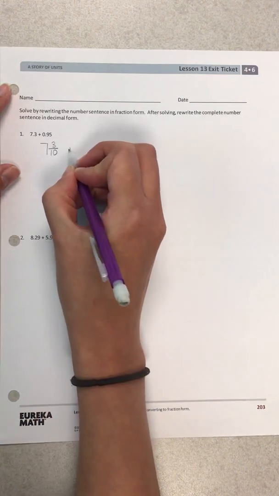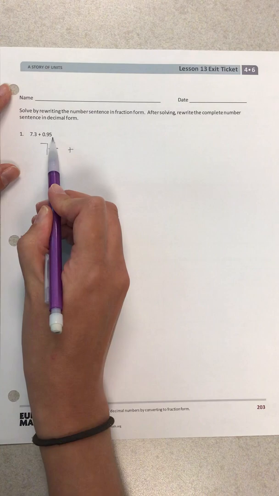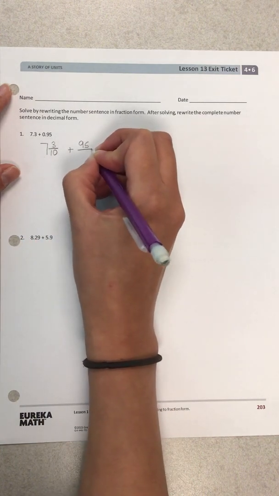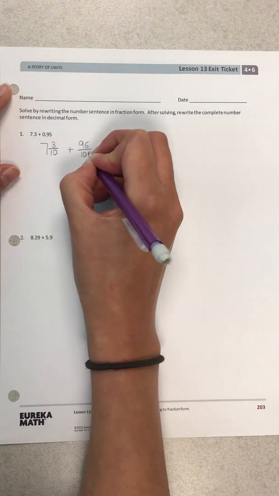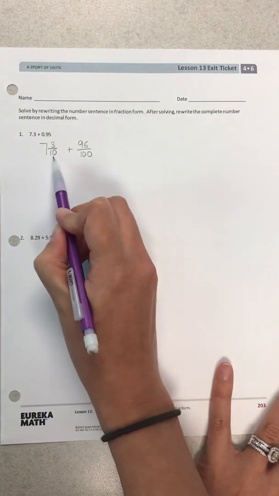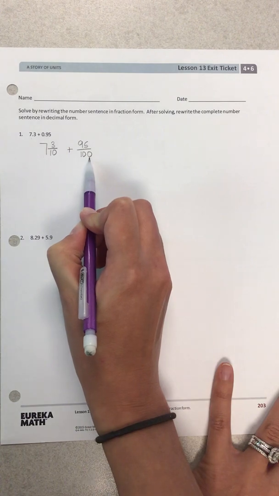Then I'm going to add, and this fraction is 95 hundredths. I don't have a whole number. I have 95 hundredths. Now, I already am encountering a problem because my units are not the same. But there's a little zero trick, okay?